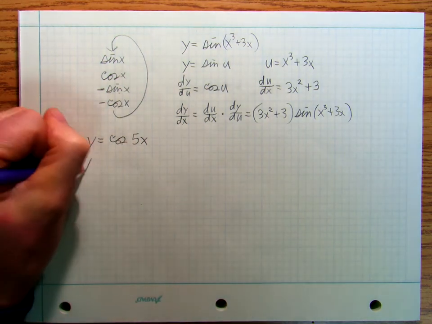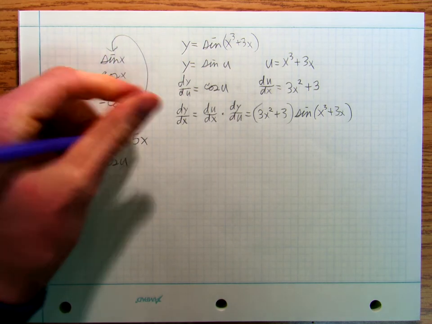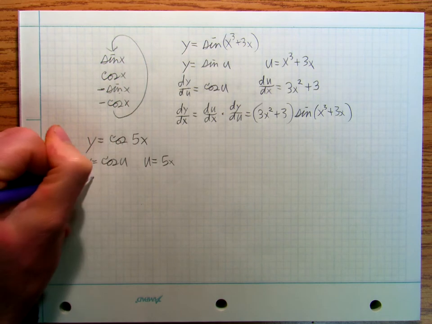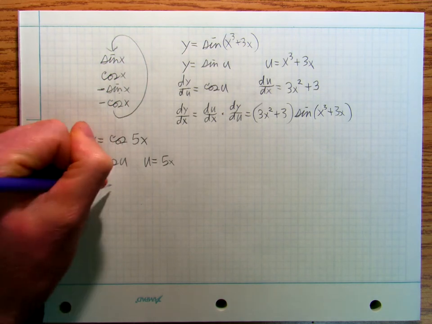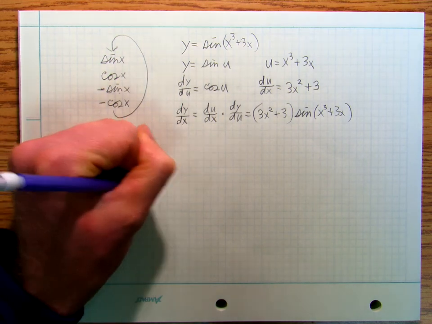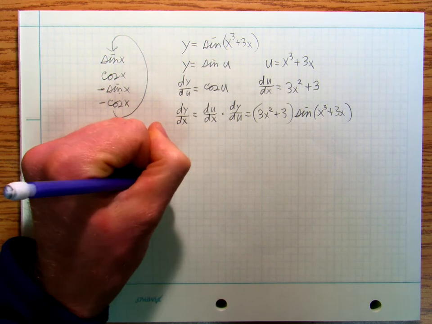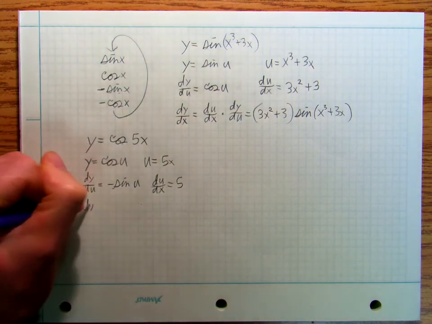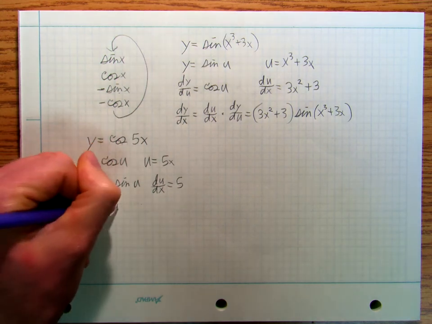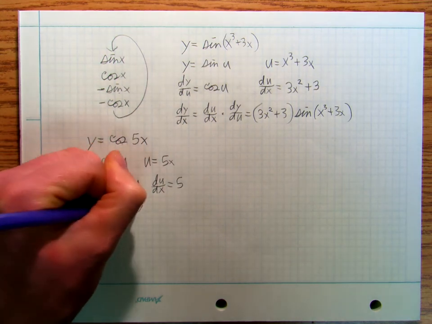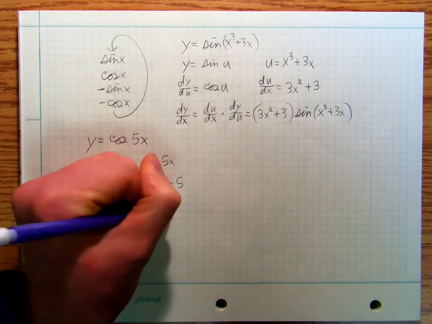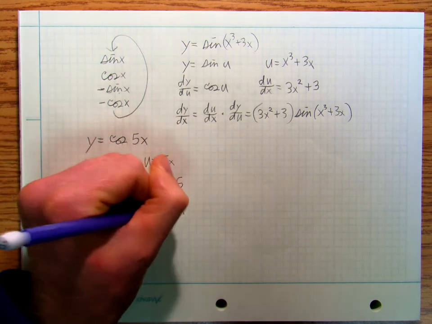You have to say y equals cosine u, and then u equals 5x, and then dy/du is equal to minus sine u, du/dx is equal to 5. So dy/dx is equal to du/dx times dy/du, which is 5 times negative sine of u.